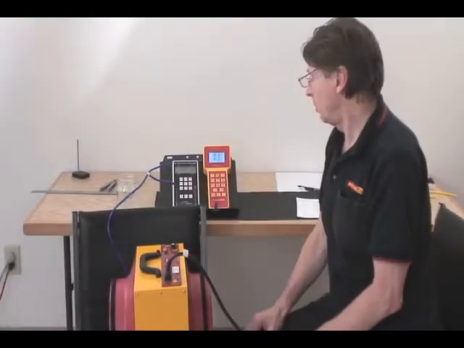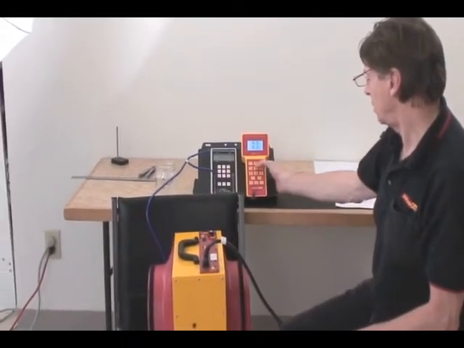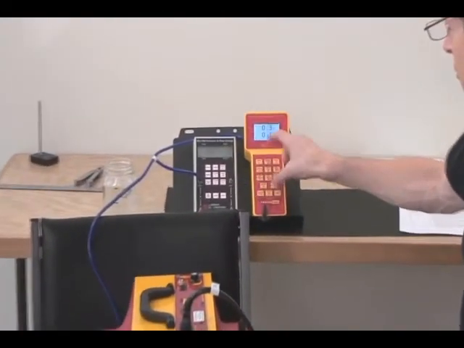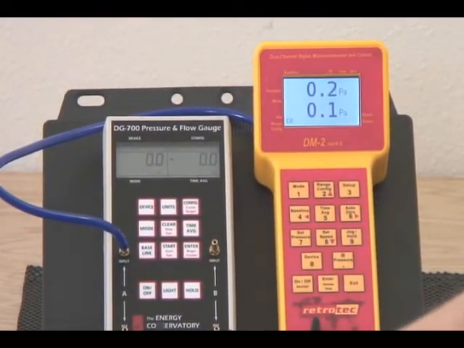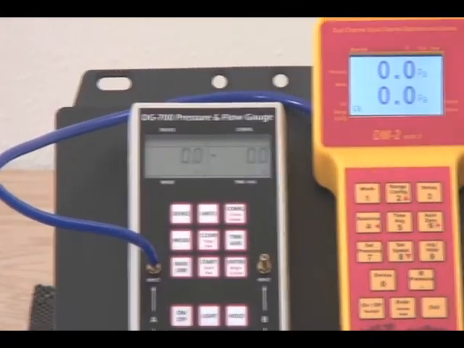So we're going to talk a little bit more about time averaging. We've got both gauges set on 10-second averaging, and this one we just press exit and we can see this is 10-second averaging up here as well. So we're going to turn our pressure source on here again, and we've got a positive pressure being applied to both gauges through this tube.